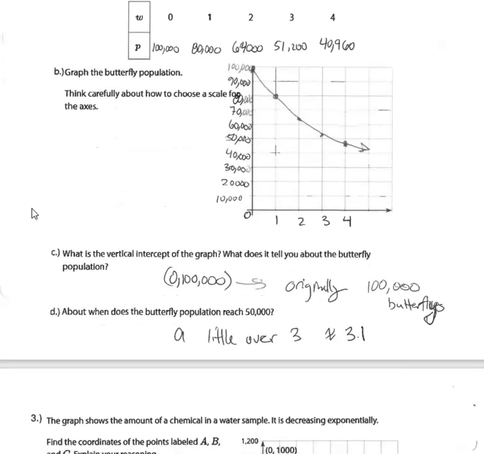It says, what is the vertical intercept? What does this tell you about the butterfly population? So it is 0, 100,000, meaning there was originally 100,000 butterflies.